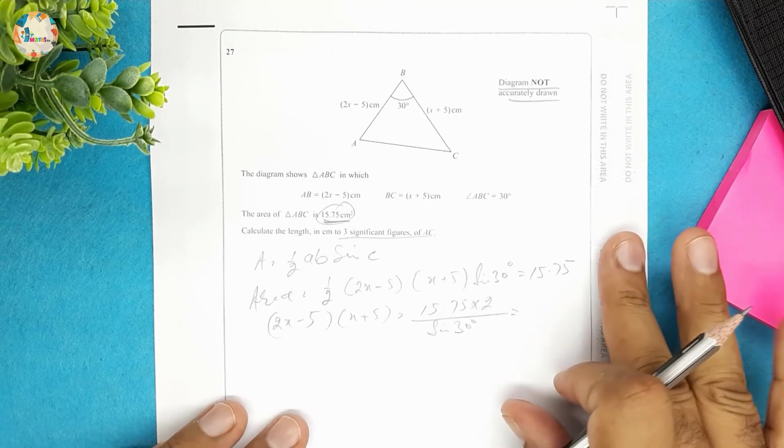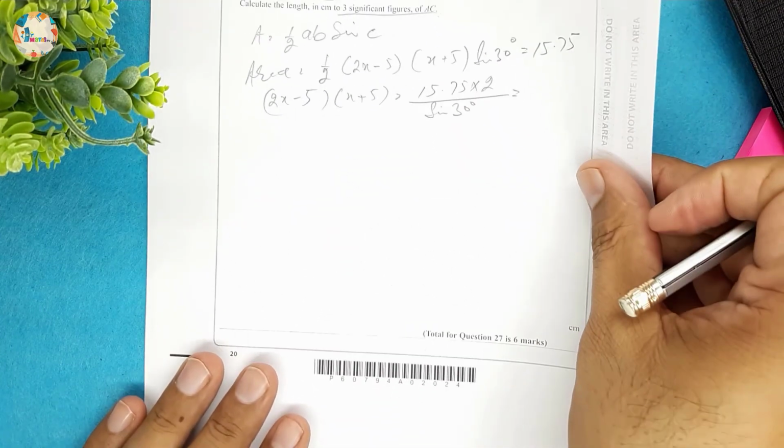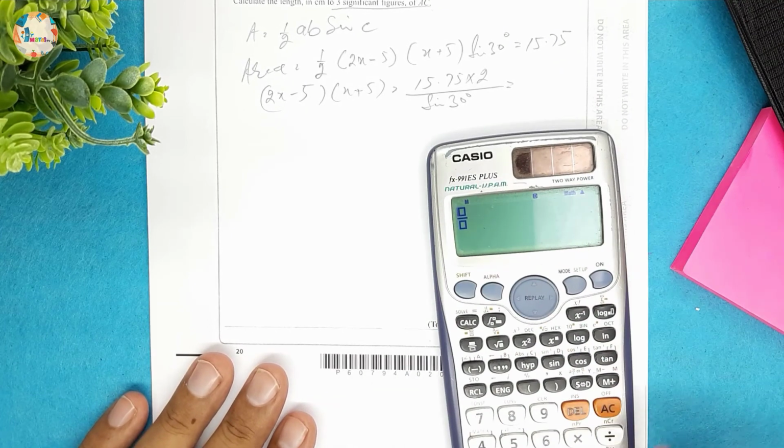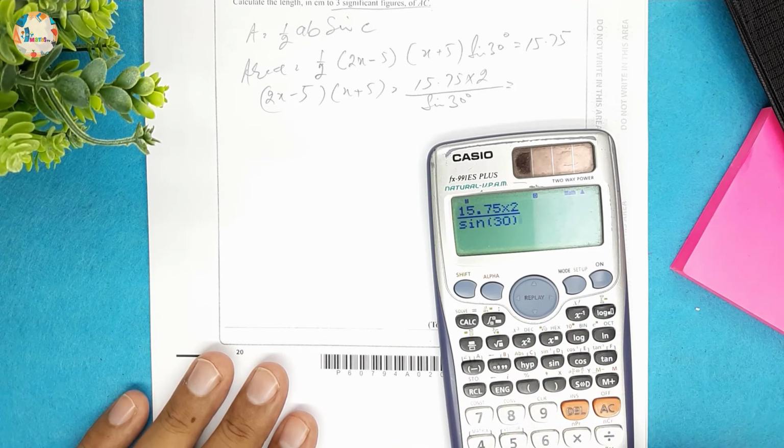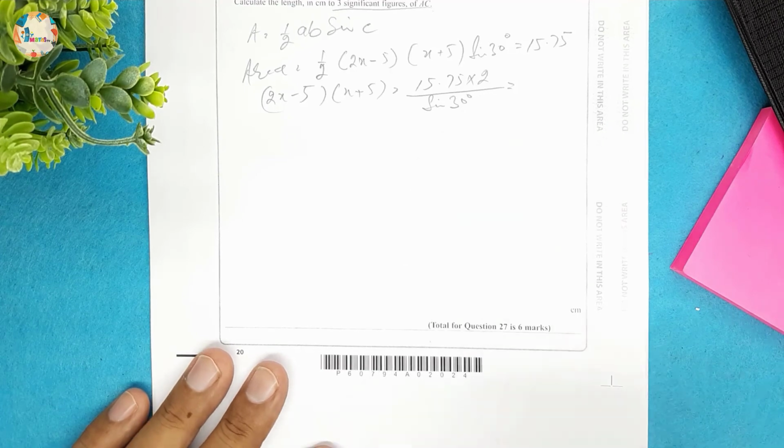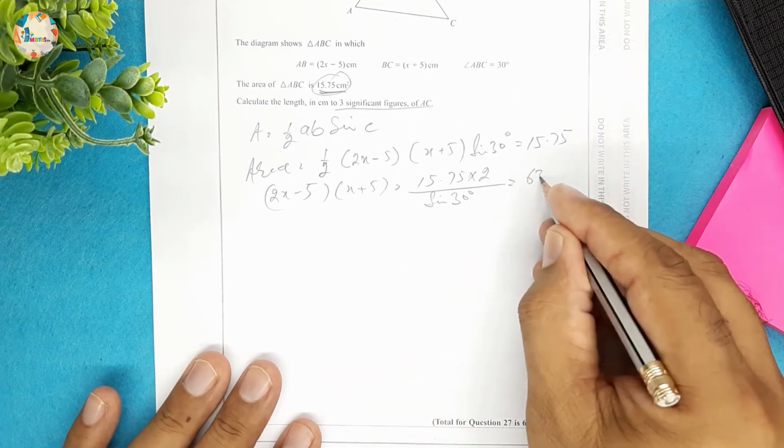We'll move the page a little above. So 15.75 into 2 divided by sine of 30 degrees gives us 63. So this is equal to 63.